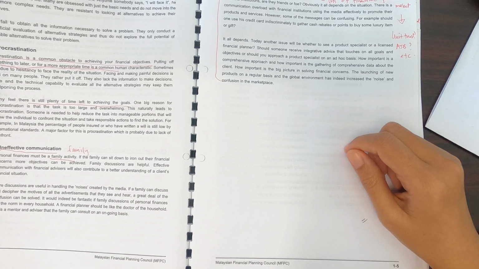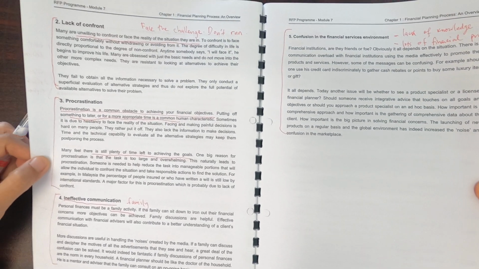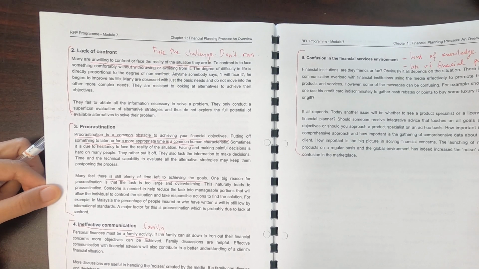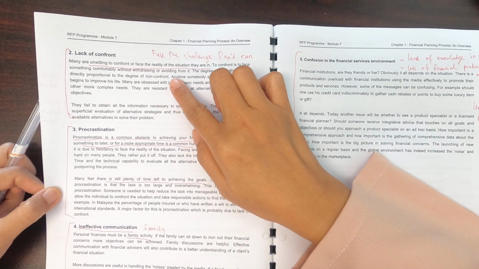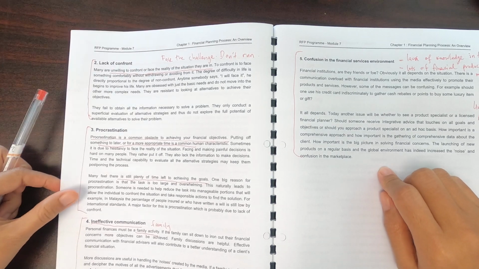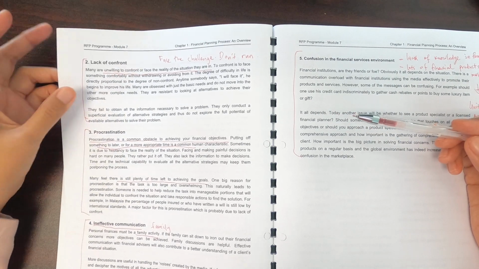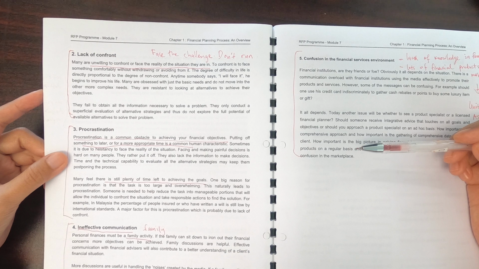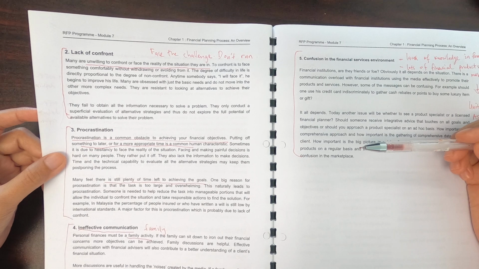So as part of the issues, number 2 is lack of confidence. Okay, lack of confidence. Certain people really don't want to face the challenge. Many are unwilling to confront or face the reality of the situation they are in. Okay, you have a reality that after certain years, your child will go to university. Some people will say, I don't want to think about it lah. Don't know at that age whether my child is still alive or not, me also still alive or not, or kiamat already. So don't want to think about it lah.